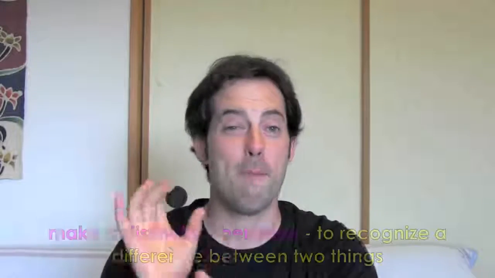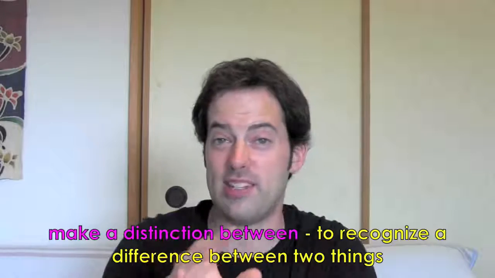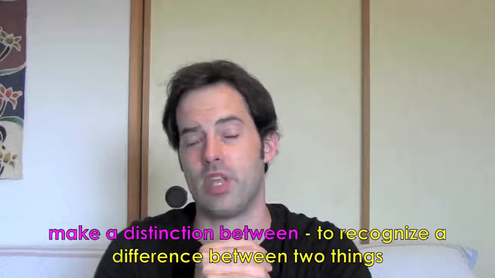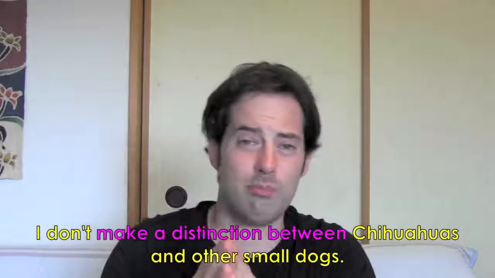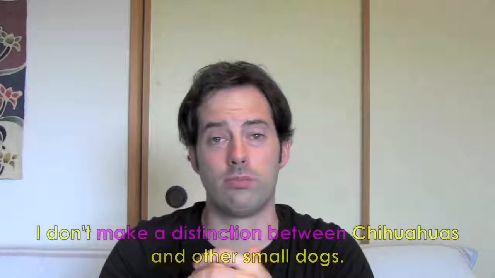The next phrase, and this brings back so many memories from college because I studied philosophy and we get to talk amongst ourselves, all of the students, and we all want to sound more intelligent. So everyone uses these really big phrases and long expressions. And this one is make a distinction between. I don't really make a distinction between Chihuahuas and other small dogs.